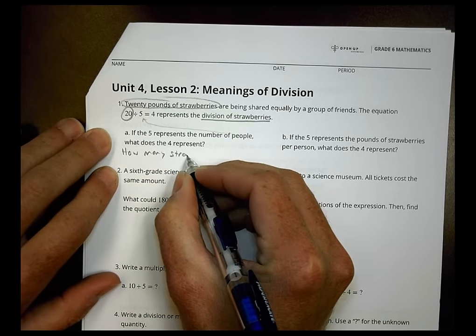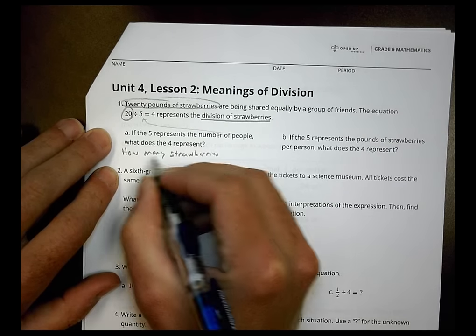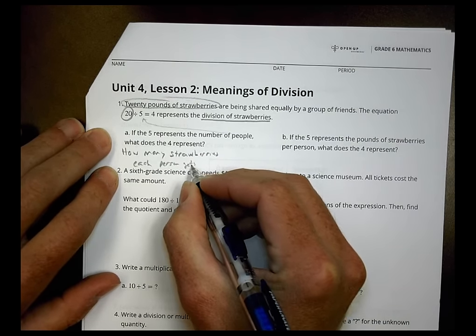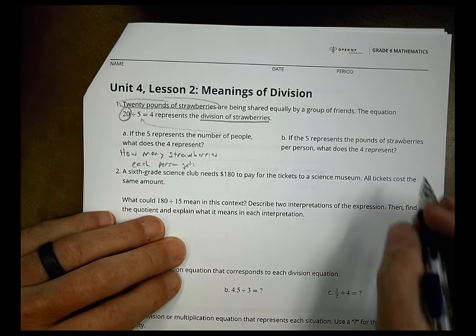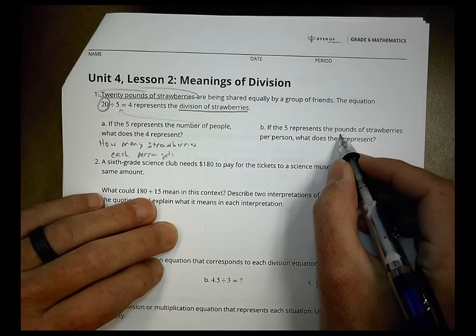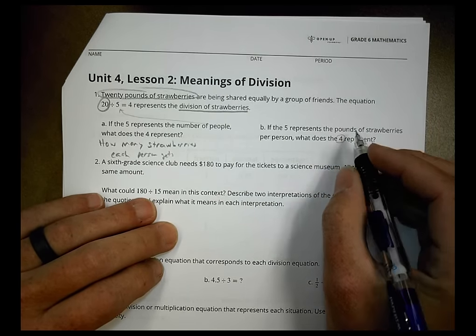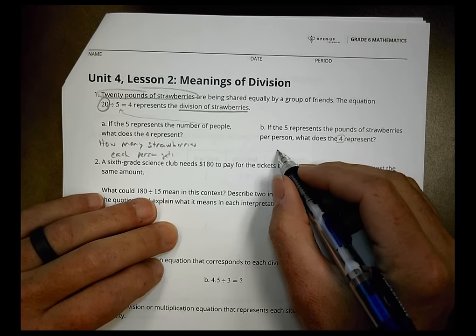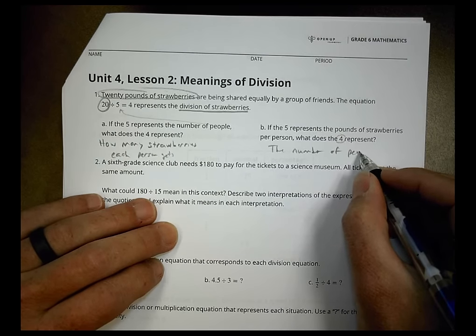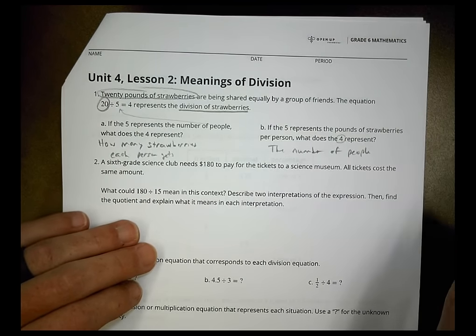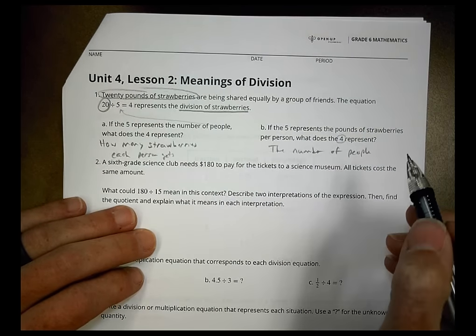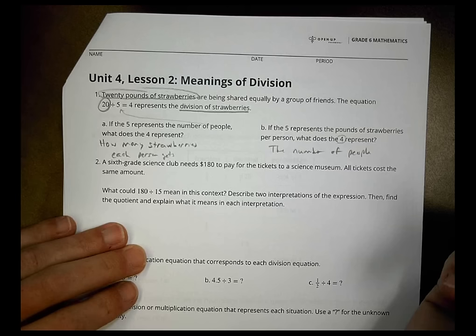strawberries each person gets. Okay? But if the 5 represents the pounds of strawberries per person, what does the 4 represent? In that case here, that would be the 4 is the number of people. Okay? So the 4 could be the strawberries or it could be the people, depending upon what the 5 is going to be. The 20 stays the same each time.